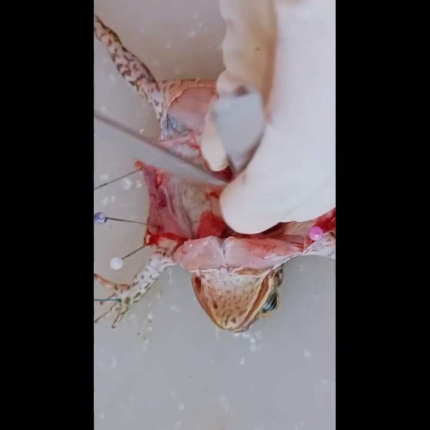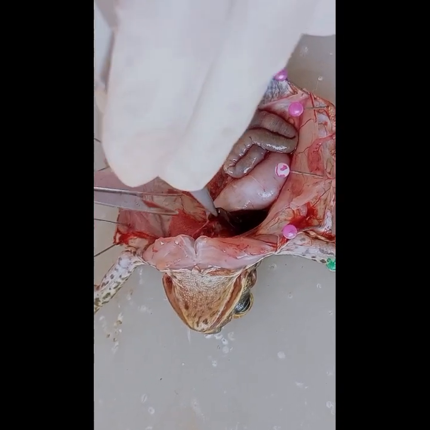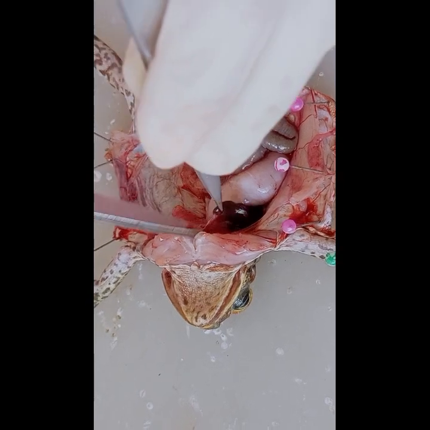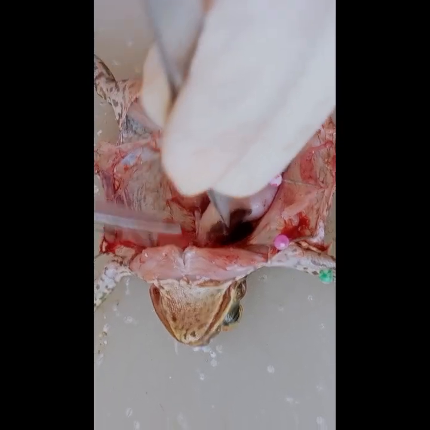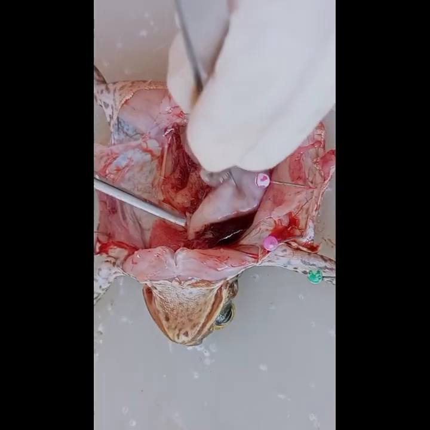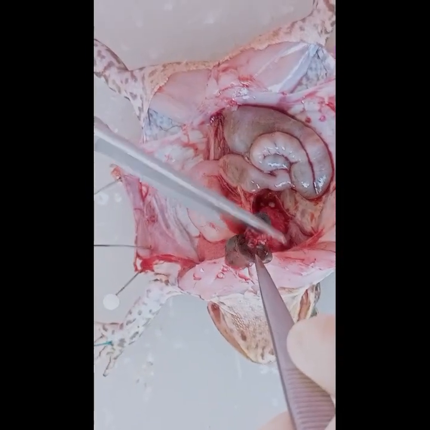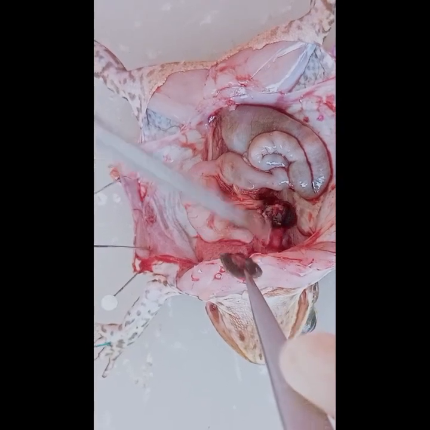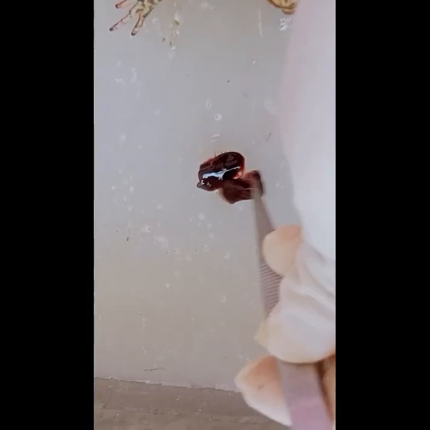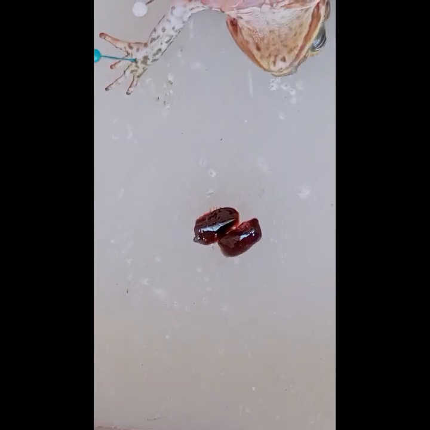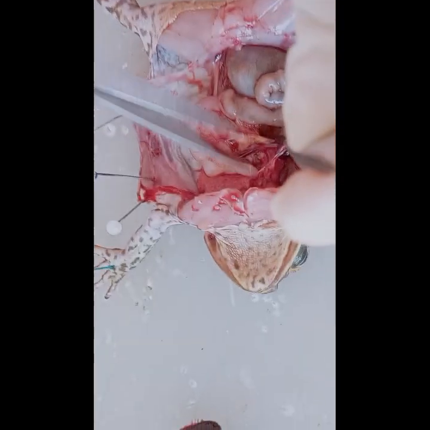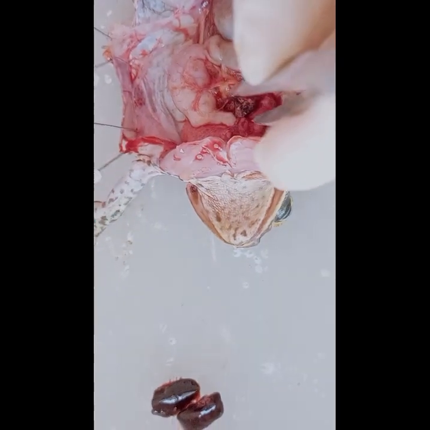And now we're done. We'll separate all the organs. We'll cut them using the scissors and remove them from the body of the frog. We need to cut carefully so that the parts of the frog or organs will not be damaged.